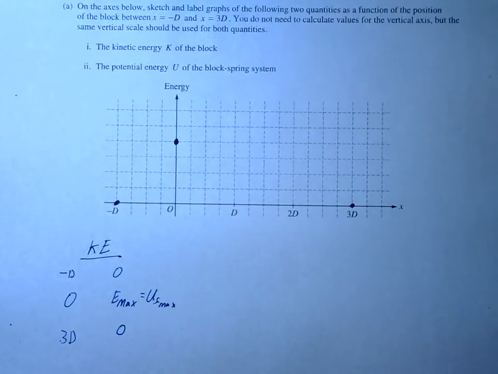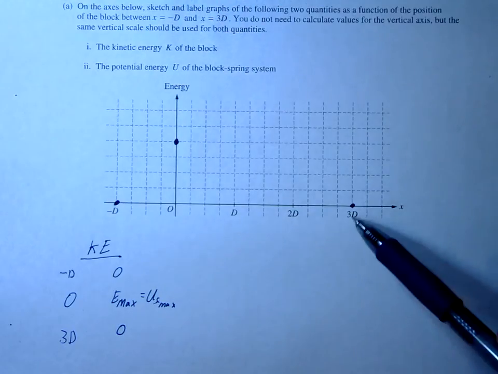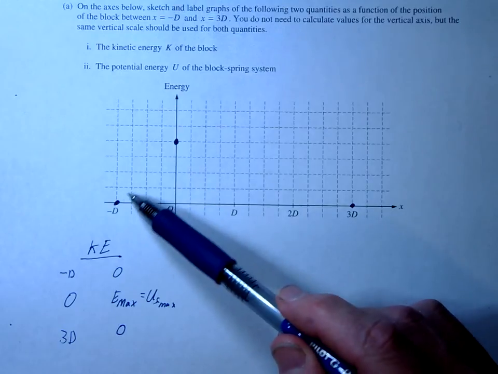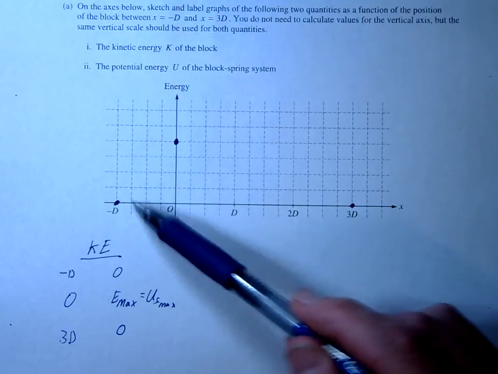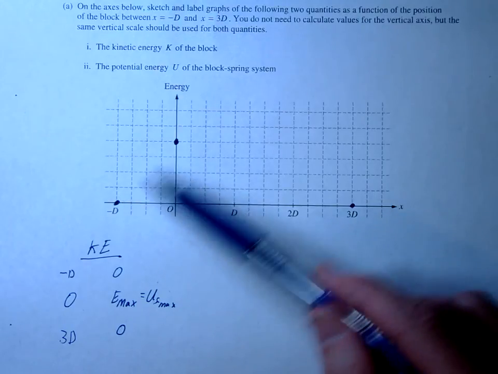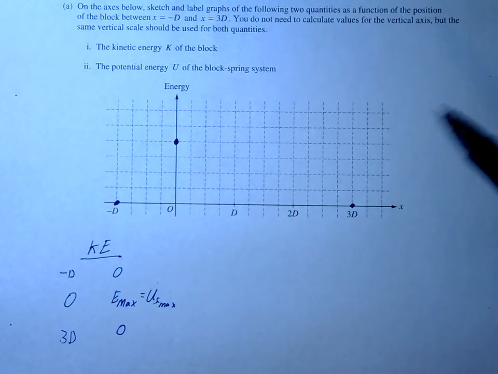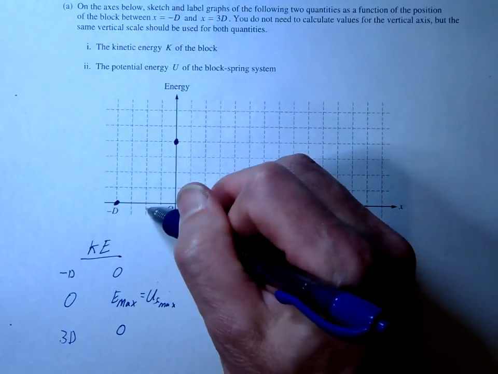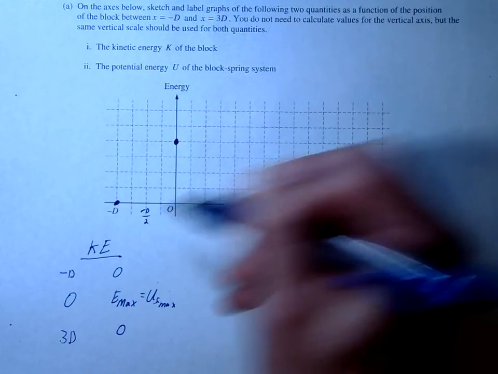Okay, and so the question then is, how do we connect these? Hopefully you notice that there's an x squared in our US as we're converting. So the question is, does it look like a parabola up like this, or a parabola like this? If you're not sure, just go ahead and find a point. So let's look at the halfway point, D over 2.